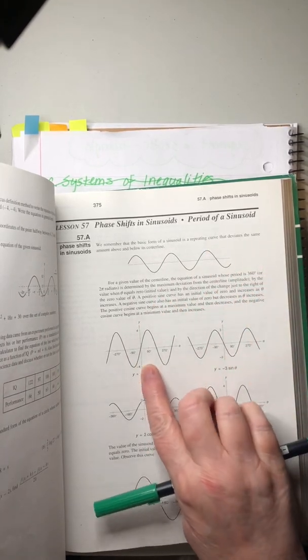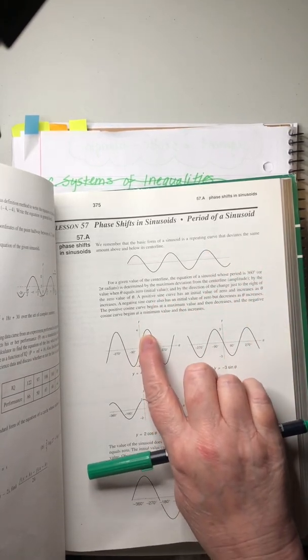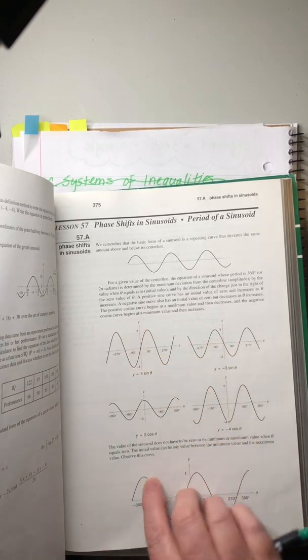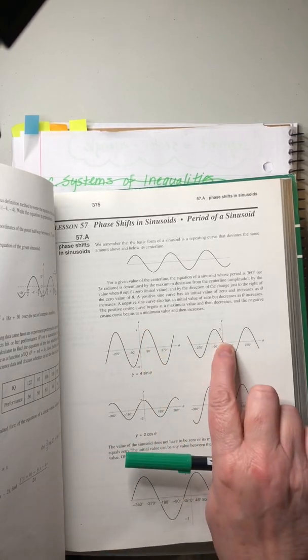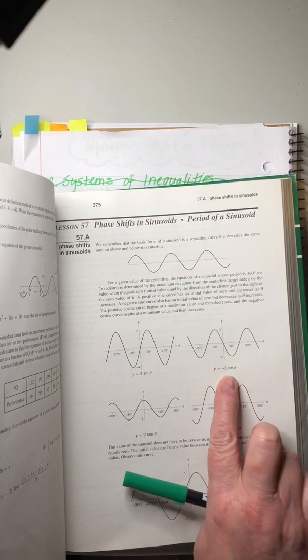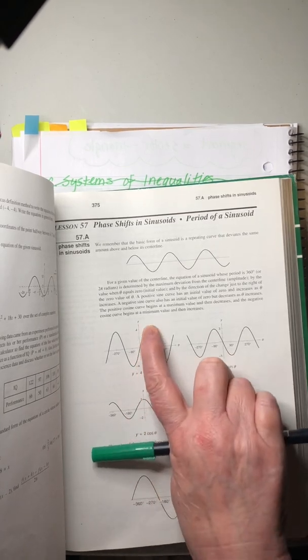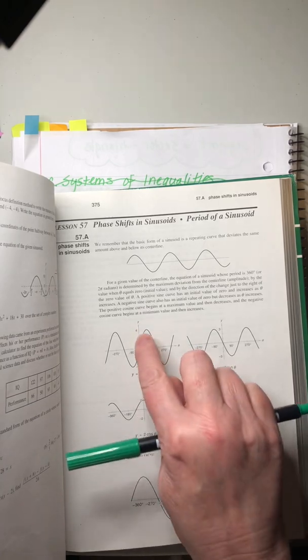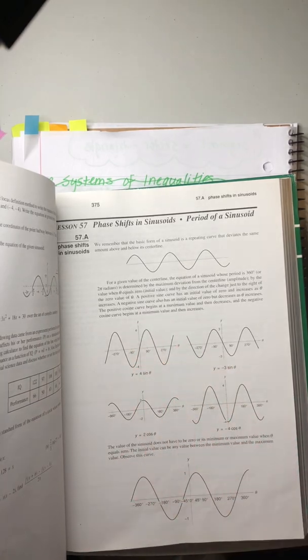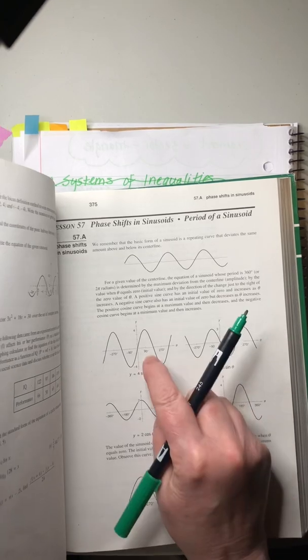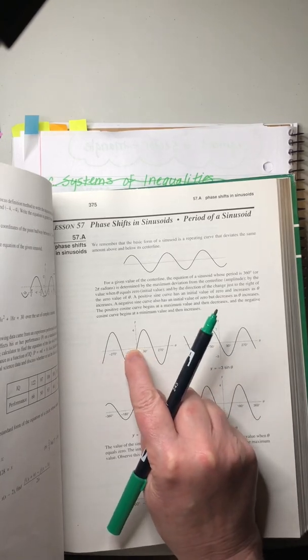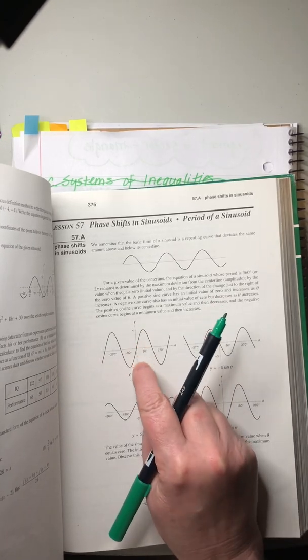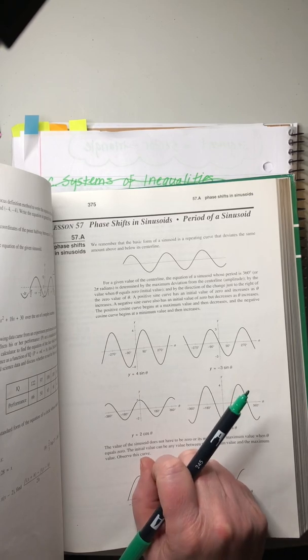The sine curve starts at 0 and rises when it's positive, right? And it starts at 0 and goes down when it's negative. So that's positive, negative. The amplitude is how high and low the curves max out. And we look at the center line and measure up and down in order to find that, right?